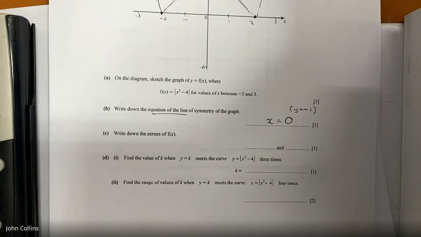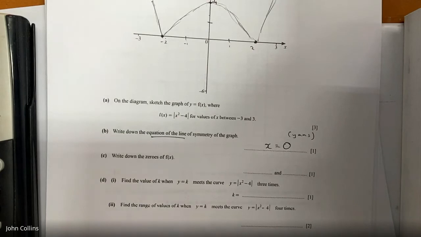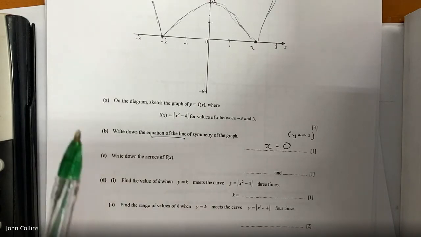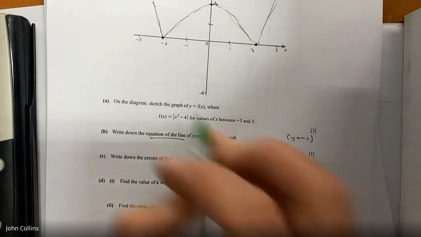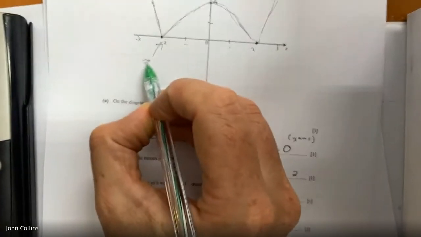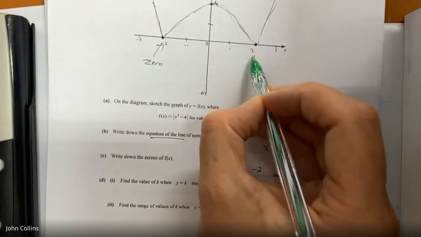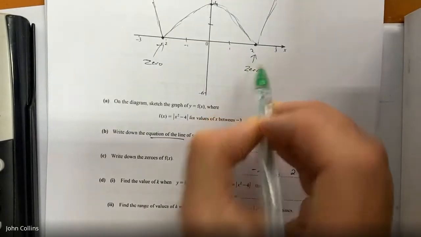Write down the zeros of the function. So zeros would be the roots. Kalisha, what are the zeros of this function? Where it crosses the x-axis? Yeah, minus 2 and 2. So these are zeros. They refer to the fact that y is 0 at those points.